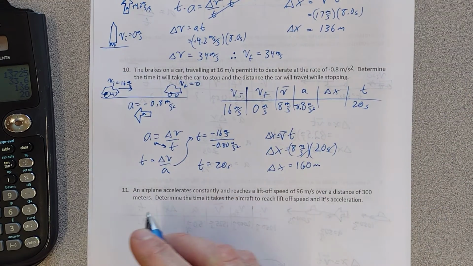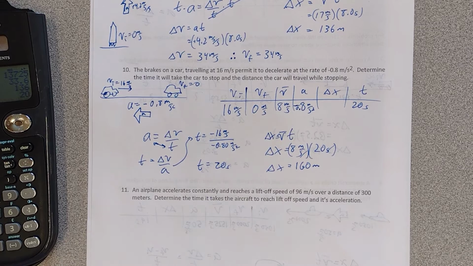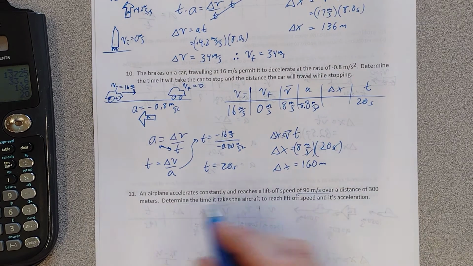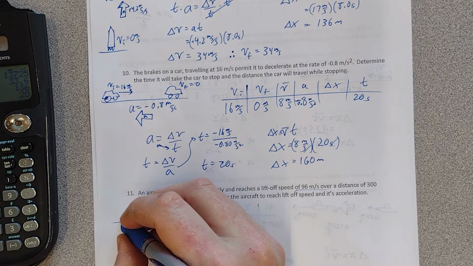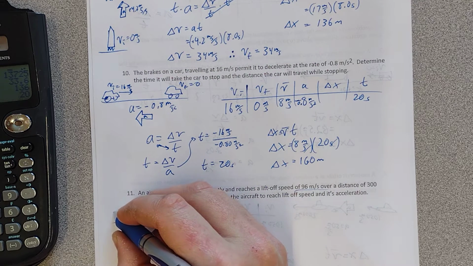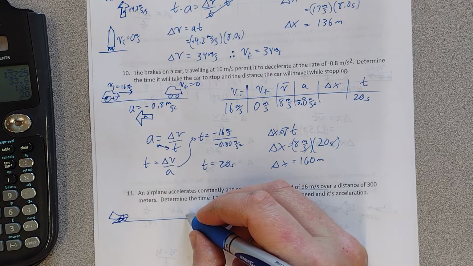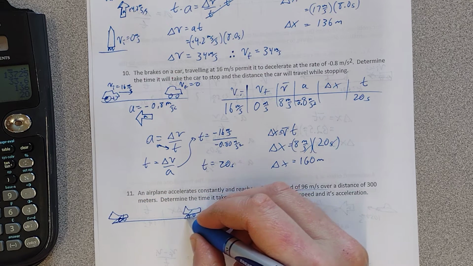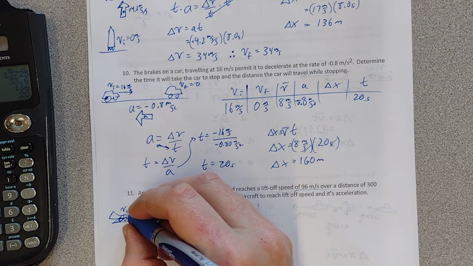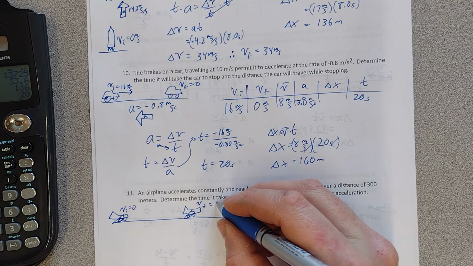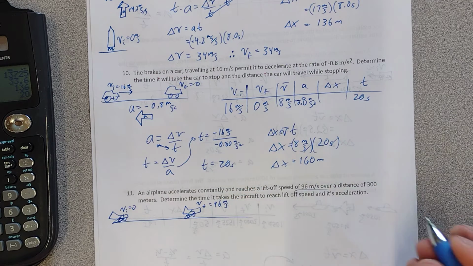An airplane accelerates constantly and reaches liftoff speed of 96 meters per second over a distance of 300 meters. So we've got an airplane. That's a terrible airplane. Alright, start from rest. V initial equals 0. V final equals 96 meters per second.